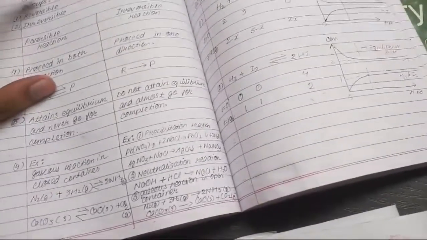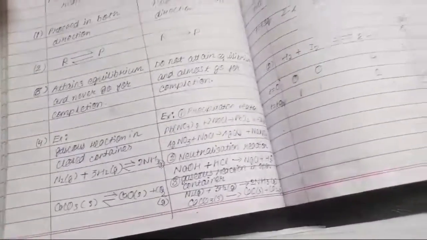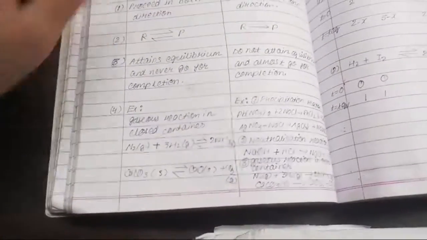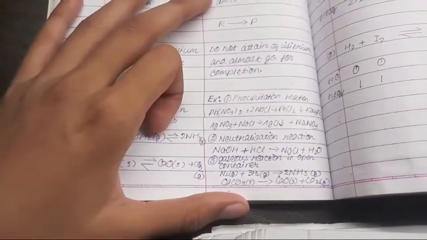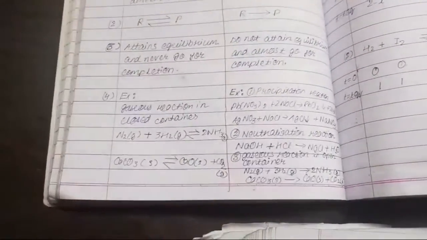Reversible reactions attain equilibrium, and they never go for completion, while irreversible reactions go for completion and do not attain equilibrium. So some examples are here. For reversible reactions, gaseous reactions in closed containers. For irreversible reactions, as you can see, precipitation reaction, neutralization reaction, and gaseous reaction in an open container.